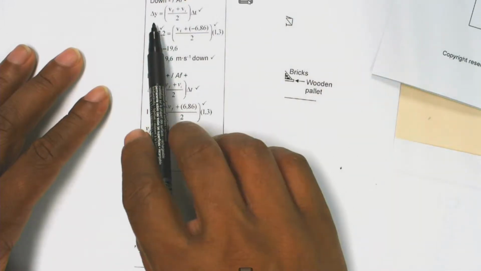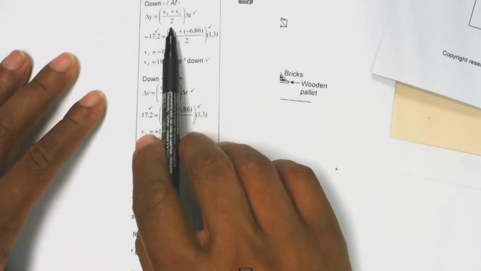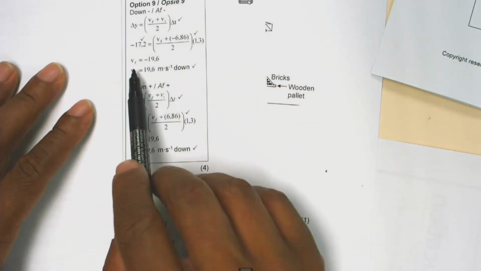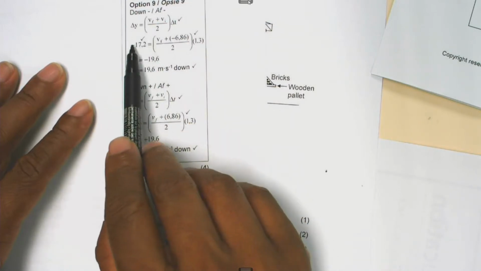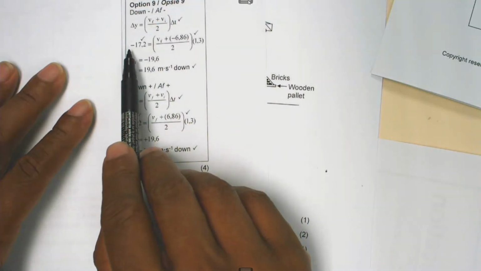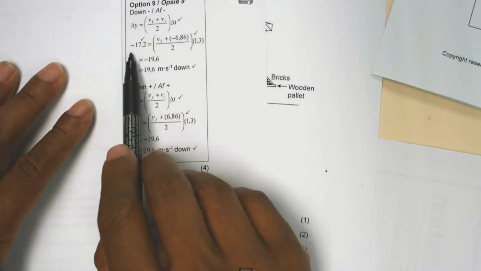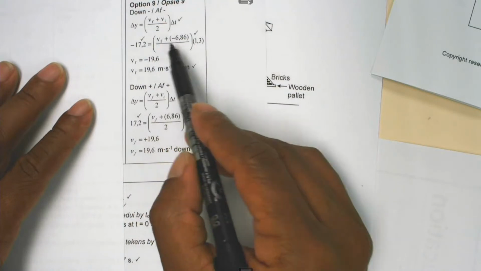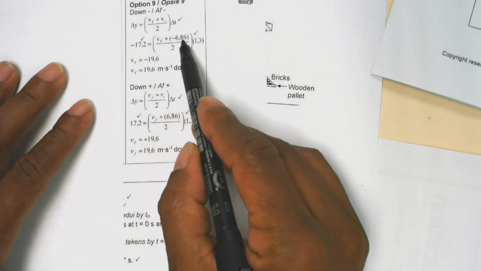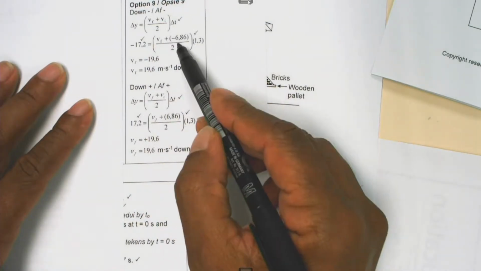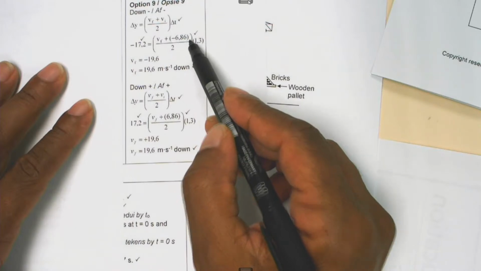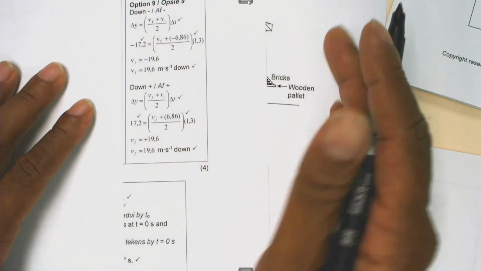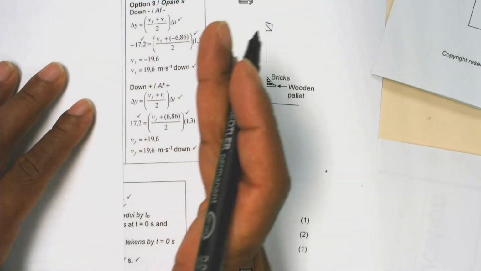Now it is going to be delta Y equals (V final plus V initial) all over 2, and then we multiply by delta T. So it is going down, and down is negative, so that means it is going to be the same height from where it is projected, so it is going to be minus 17.2, and V final is what we want. Initially it is going down, so it is going down at minus 8.6.